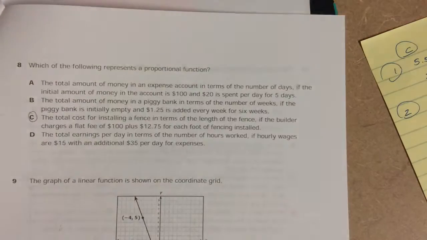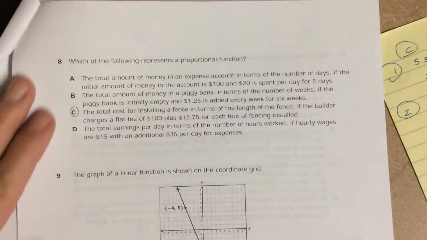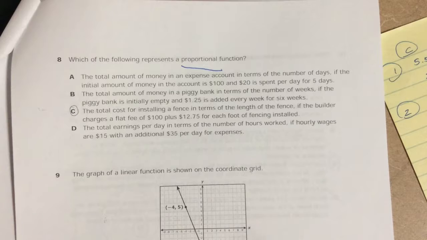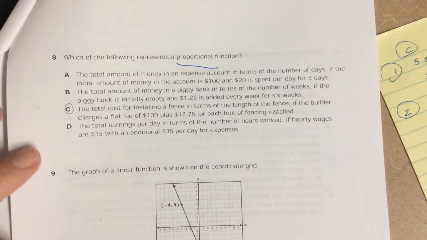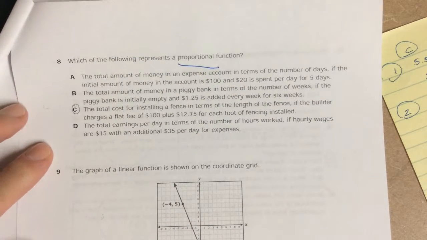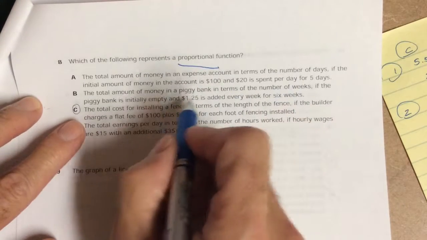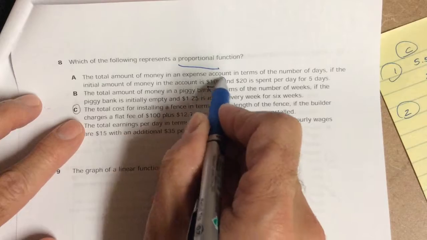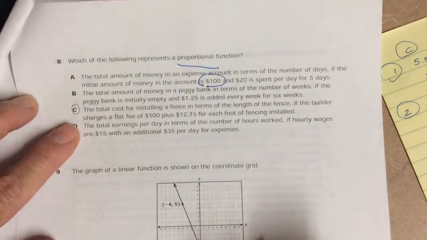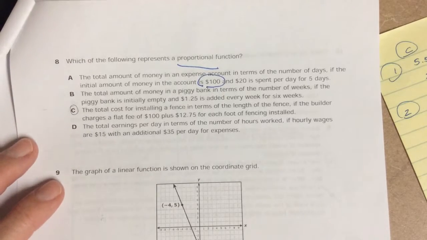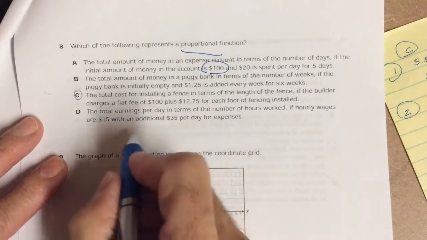Question 8. Keyword: proportional relationship. Proportional or one step. The y-intercept is always 0. The beginning is always 0. So in number 1 it said the initial amount was $100. Well, that can't be proportional. It didn't start at 0. I'm moving down to C.